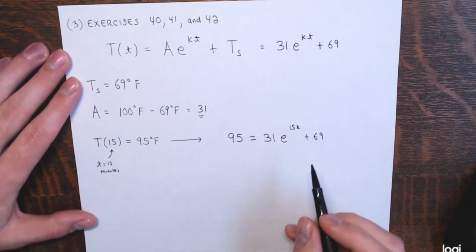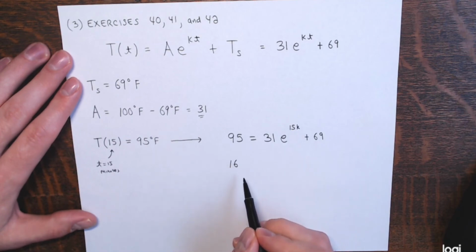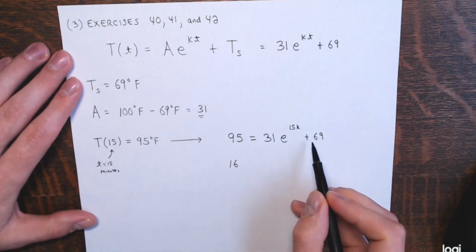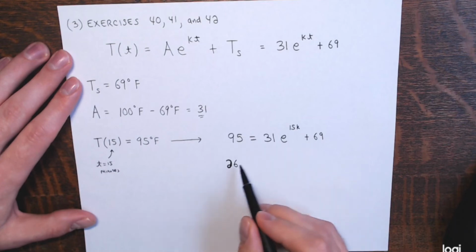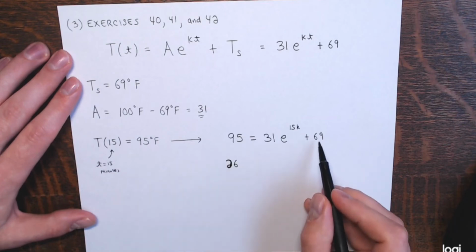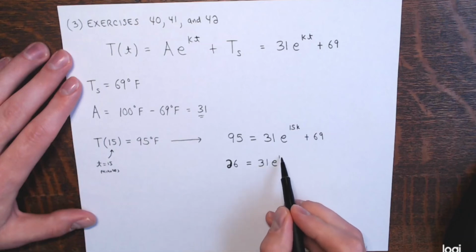So first I'll subtract 69, we get 16. No, that would be 26. 26, I'm sorry. It's 95 minus 69. So you've got 26 over here equals 31 times e to the 15k.